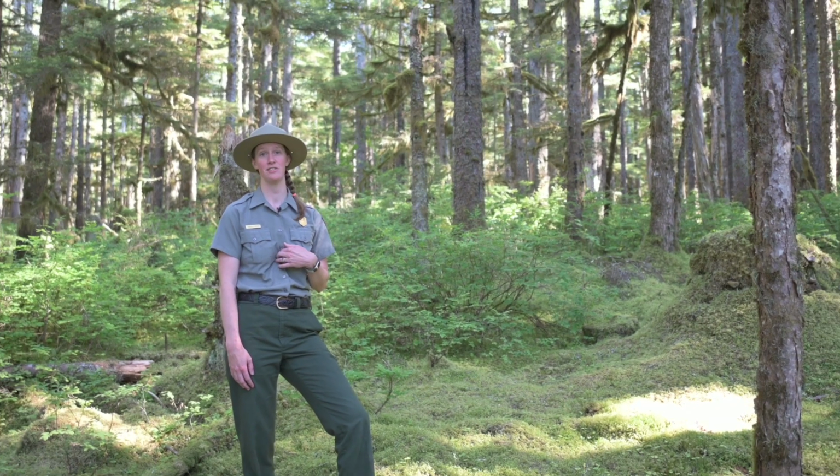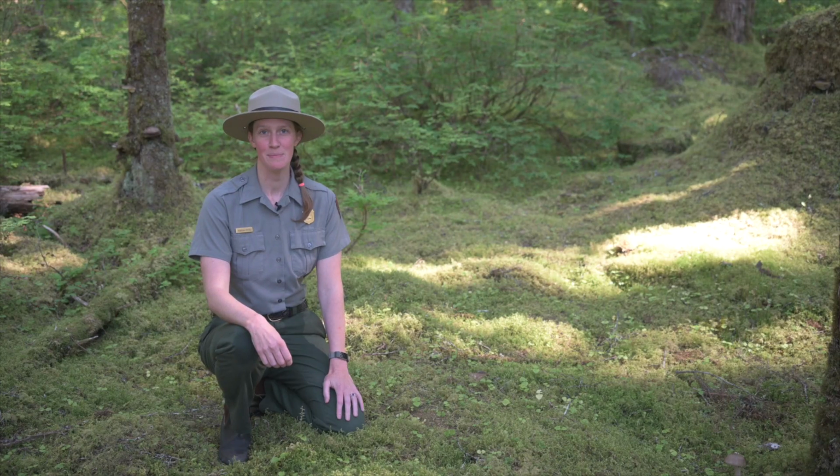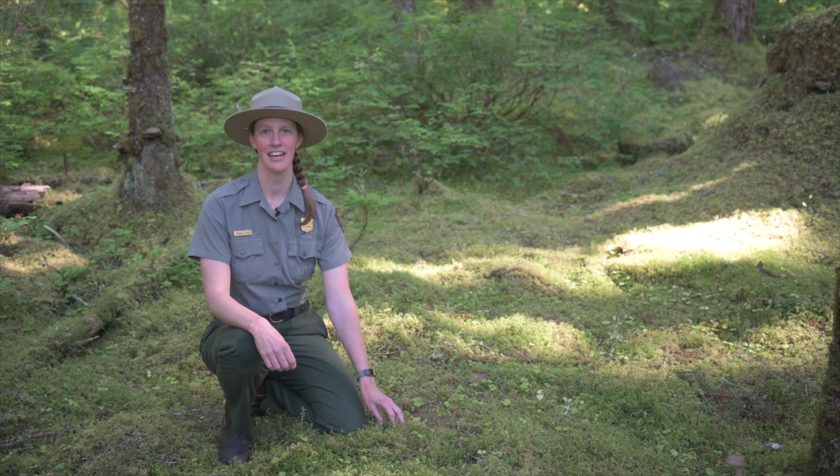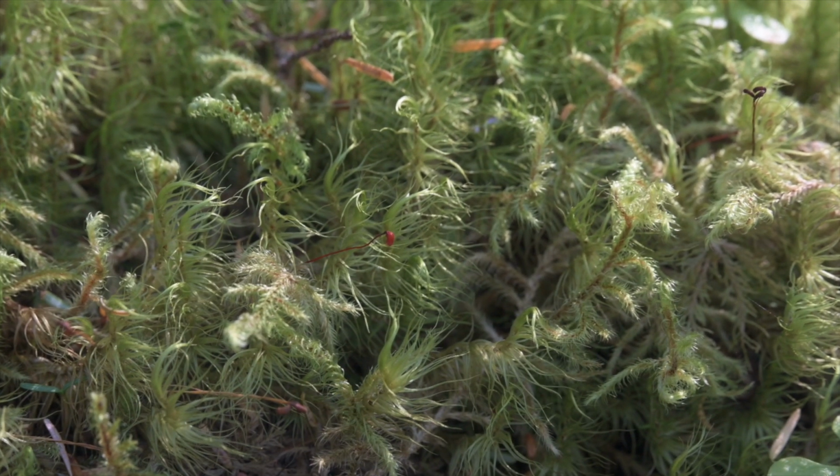Imagine if I had to throw something up into the air as tall as these trees. So how do mosses do it? They behave like tiny cannons, launching their spores up into the air about 30 miles an hour.